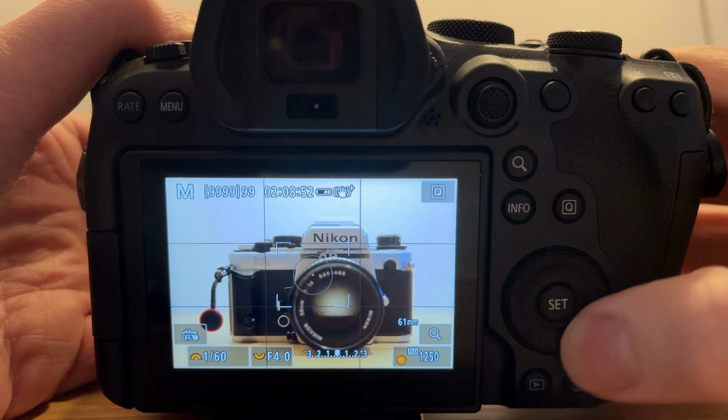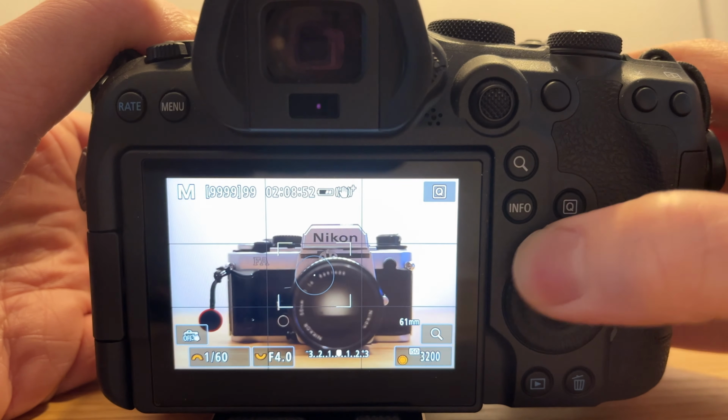If you're coming from a digital background, then you should be somewhat familiar with ISO, in that you can vary it from shot to shot, and it will allow you to brighten or darken your photos. However, with film, this is a fixed variable.